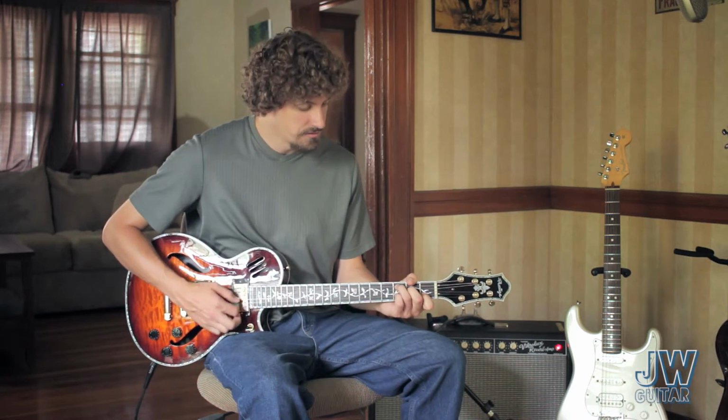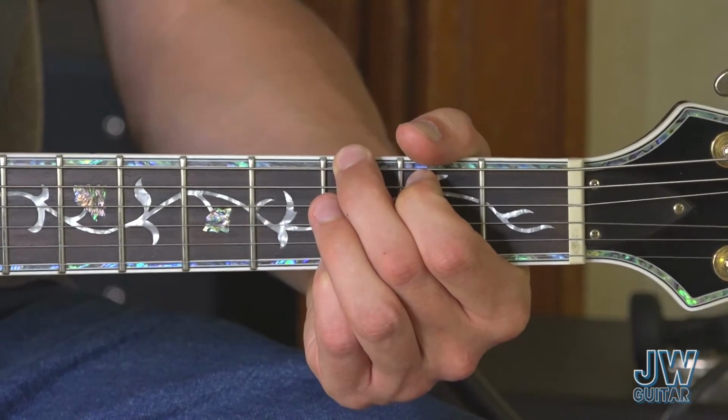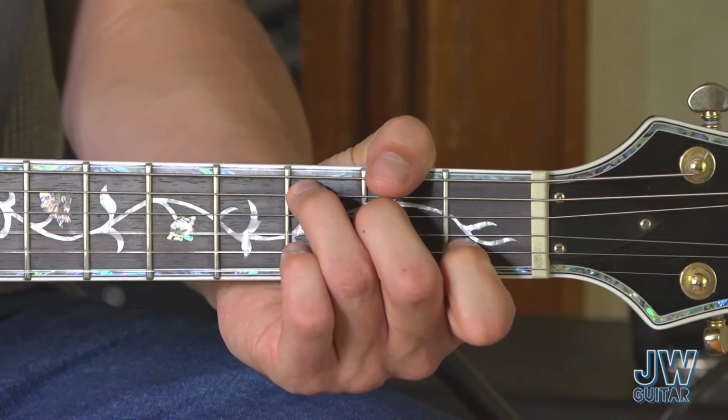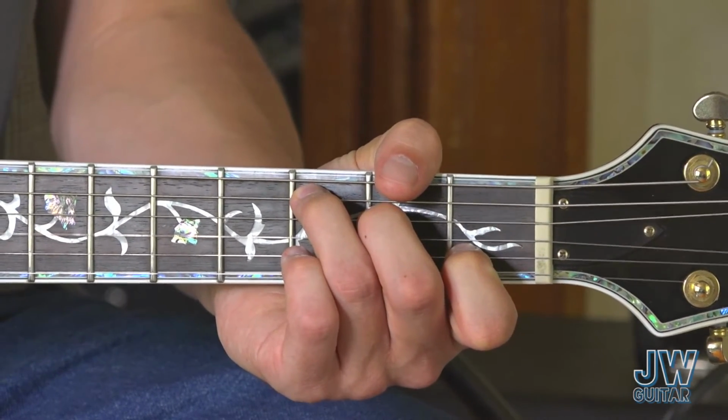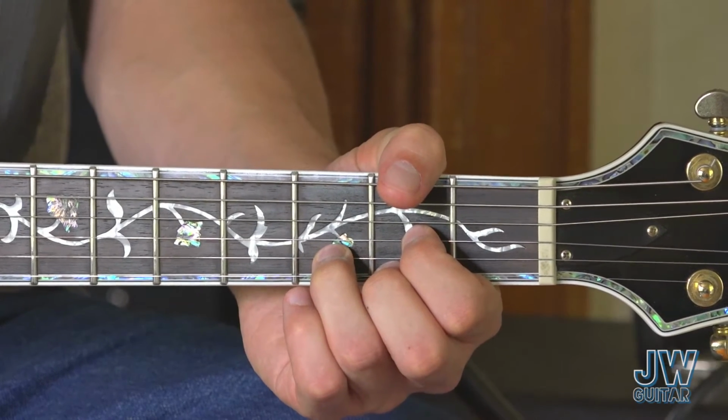So when I play through 1, 4, 5, and I rest on that 1, it sounds very complete. It's your home number, it's your home chord. It's like being at home and then going on a journey, going to somewhere else. It's a little tense on the 4 chord. It's really tense on the 5 chord.